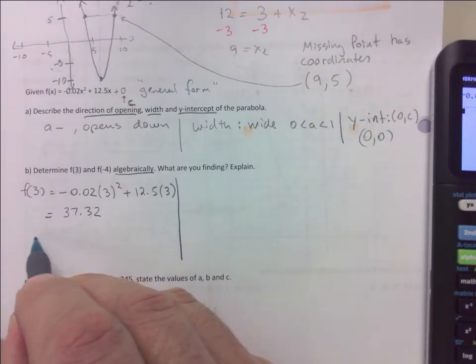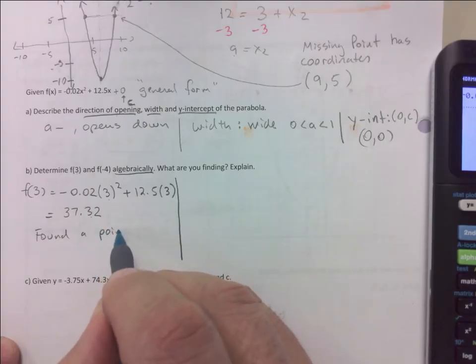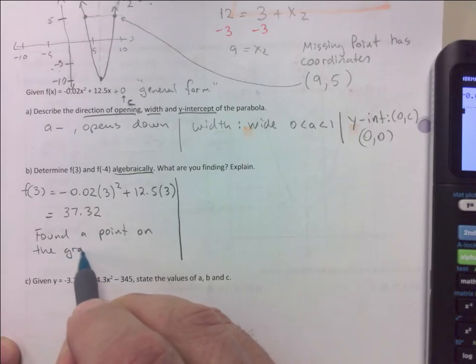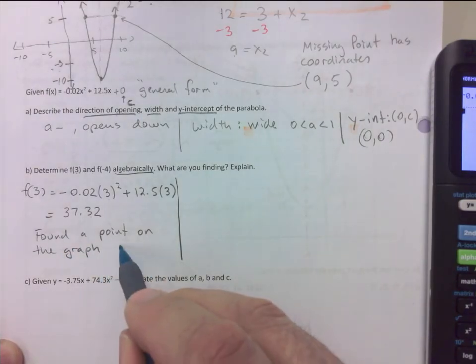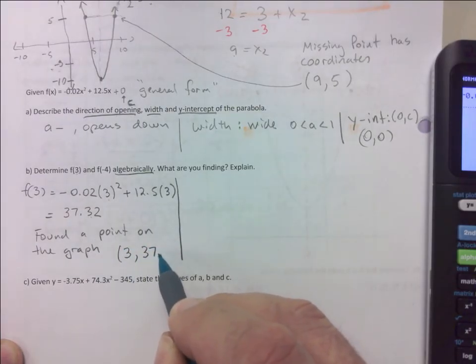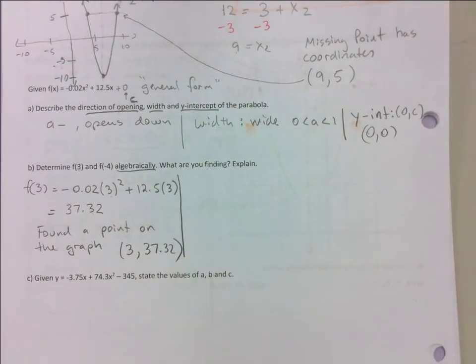So you found a point on the graph. And what is that point? X is equal to 3, y is equal to 37.32. That's what you found when you do that.